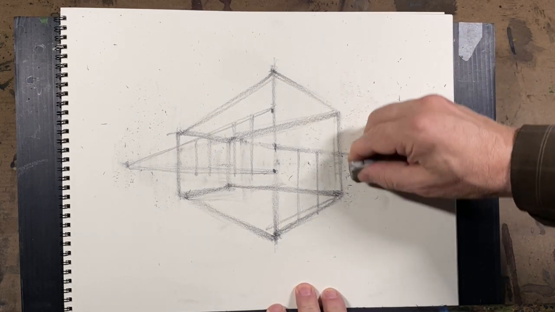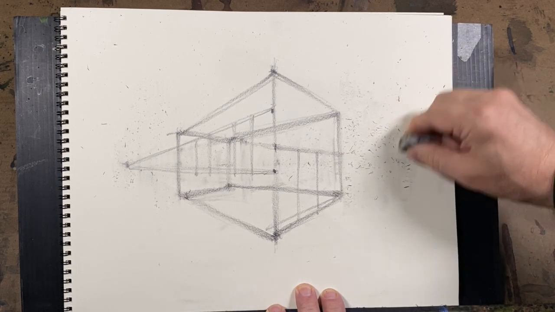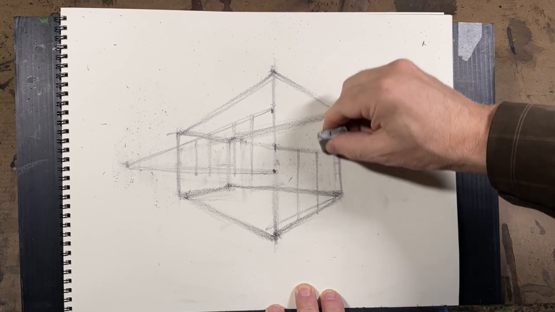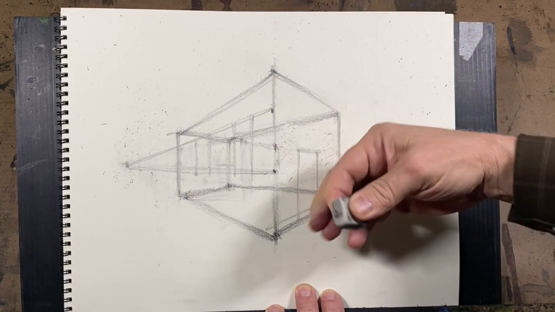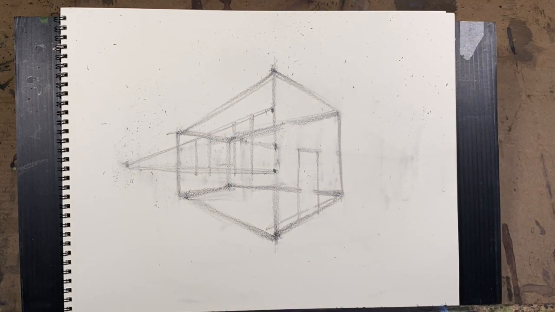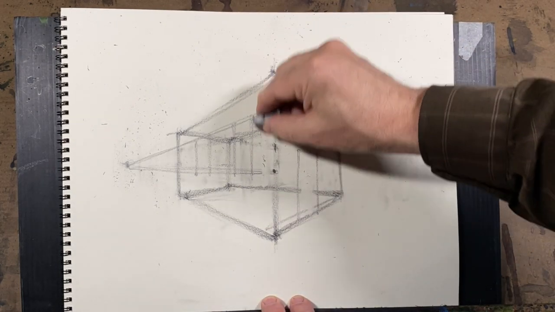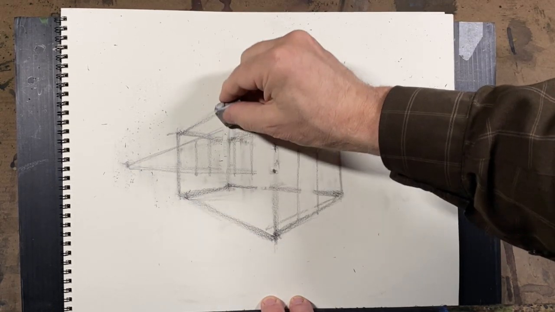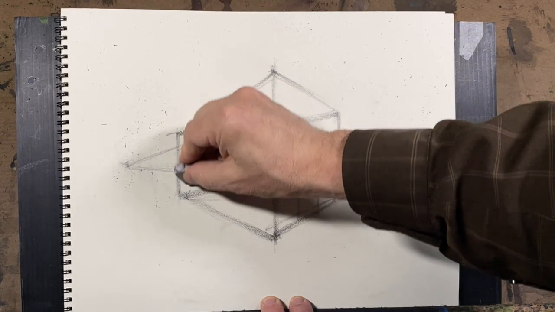Let's erase this again. And we can erase this line. Well, we can leave that line, doesn't really matter. Let's erase these lines here on either side of the window, even between the windows. Let's erase them for the moment so we can get the full effect.